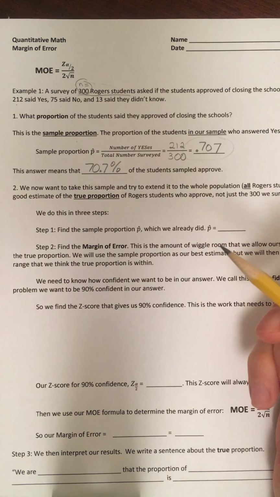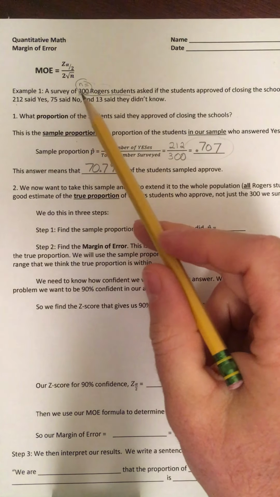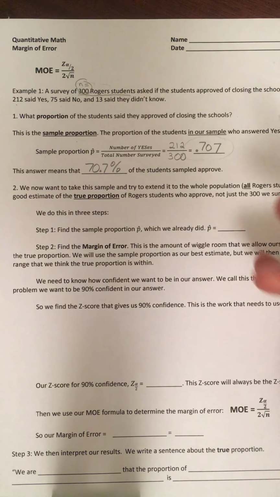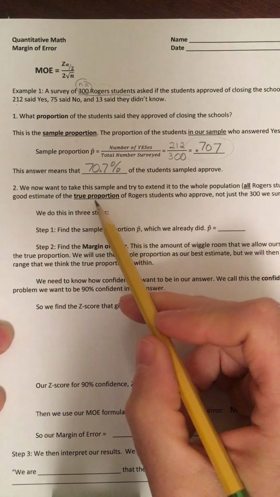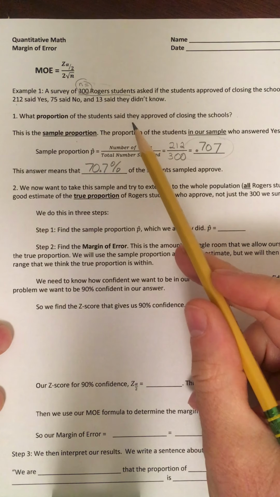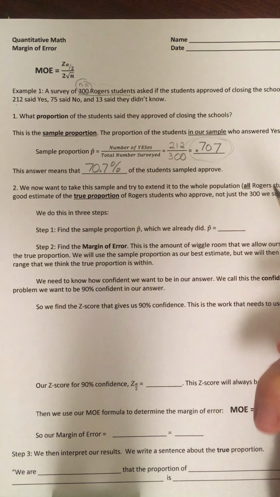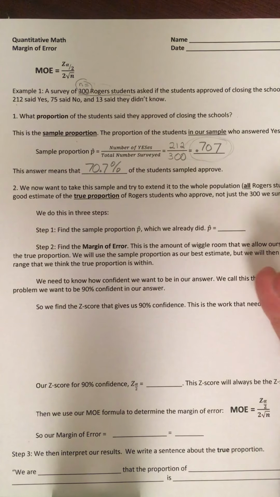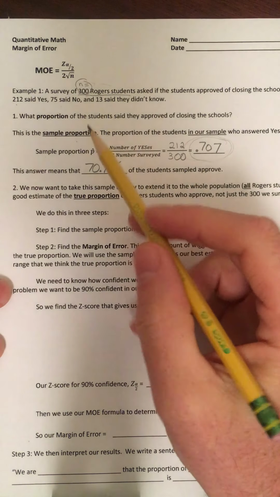Now, here we go. What we're going to do is say something about the entire population, all Rogers students, not just these 300. I know exactly about these 300, but I want to use this sample to say something about the bigger population. So this is our hard work. This is the part we've got to focus on. So I want to know about the true proportion of Rogers students who approve of this. So here's the idea. I'll use my sample proportion as my best estimate. If I had to give you one number, I would say, yeah, 70.7%. But I don't know for sure. That was just for these 300.